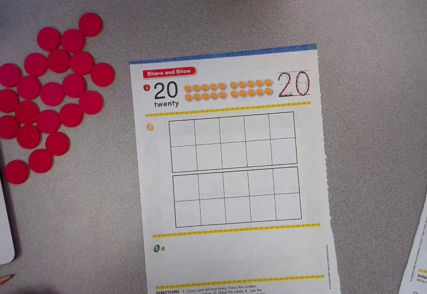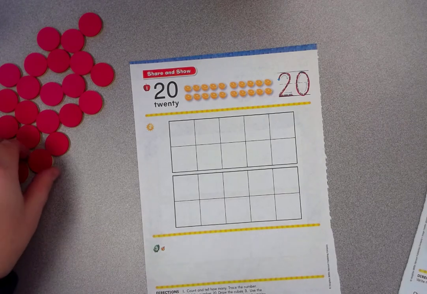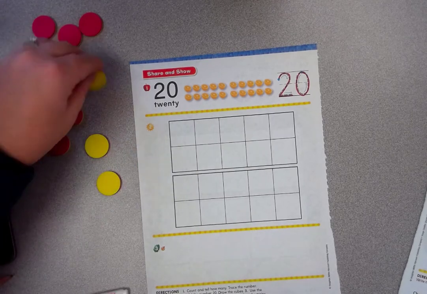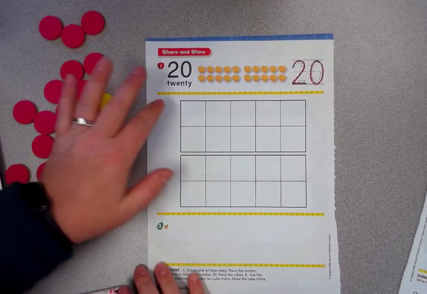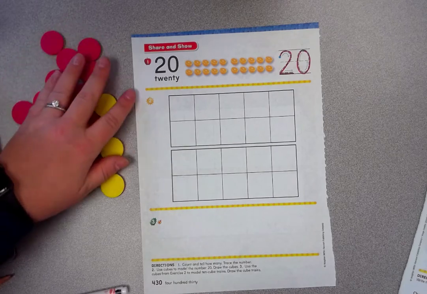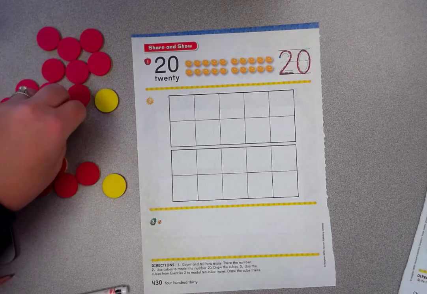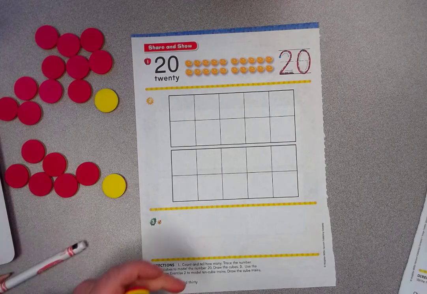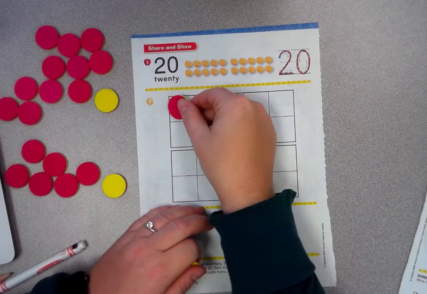Use your counters to model the number 20. You can use something else if you want to practice counting with something else. It says to use cubes, but we have our counters and they've given us a 10 frame, so we're going to use those. It's just like what we did on the front page. Put your 20 counters in there. We can count them together.